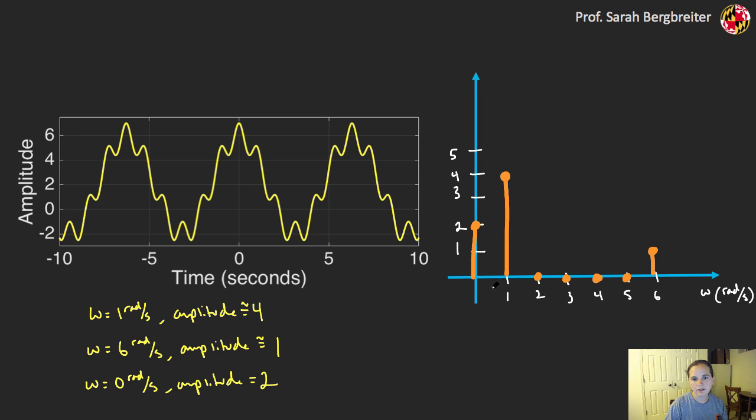So I can just read my signal off of this amplitude spectrum plot. So in this case, I'm going to guess, it is an estimate, that y of t was approximately 2 plus 4 cosine of omega naught, which is 1, t, plus 1 times cosine of 6t.